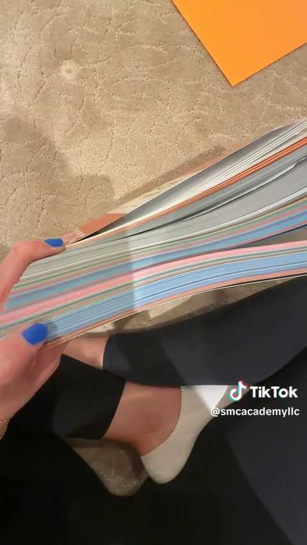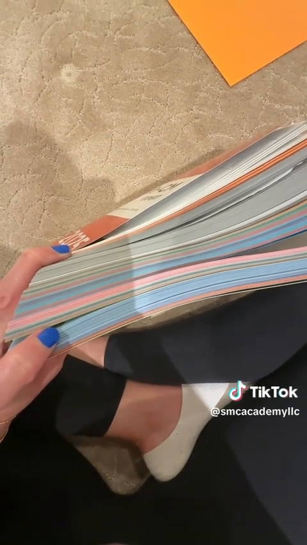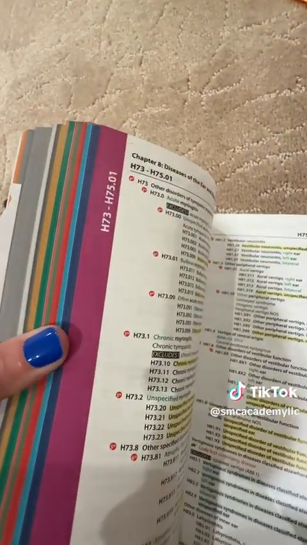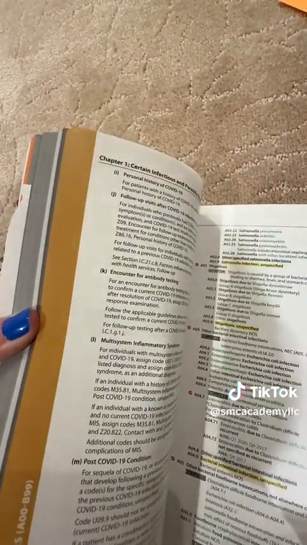For some reason, I can just visually see the colors. And here's an example. When you're thumbing through, see how the side says the numbers and the letters, like it says the code. This is just easier for me to do than finding the tabs.